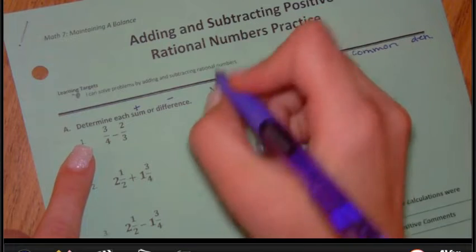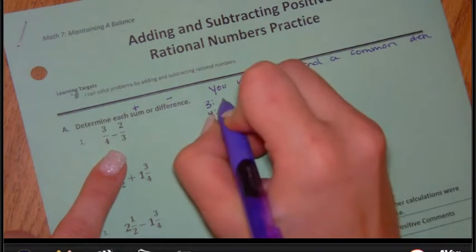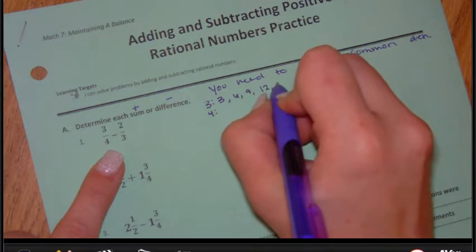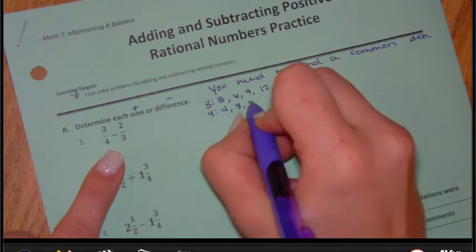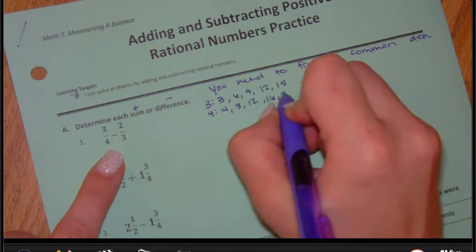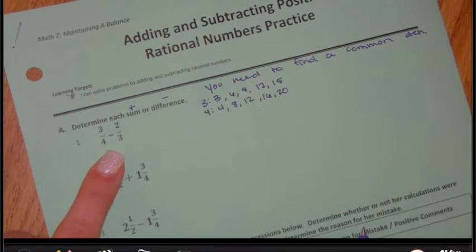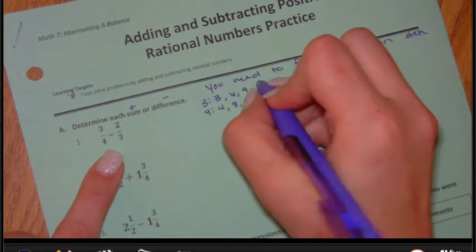So what I'm going to do is I'm going to find the multiples of 3 and I'm going to find the multiples of 4. So 3, I'm going to have 3, 6, 9, 12, and 15. 4, I'm going to have 4, 8, 12, 16, and 20. And I want to find the one with the least common multiple between these two numbers. And I see that it's going to be 12.